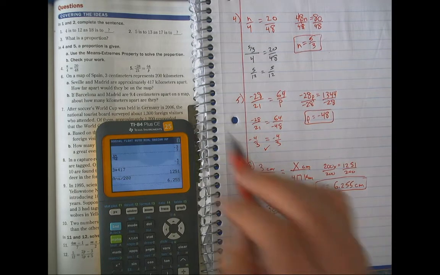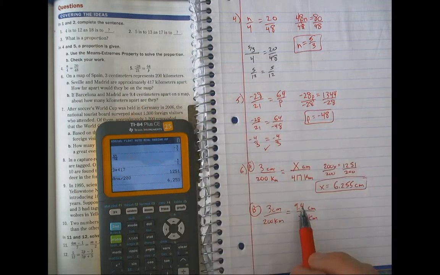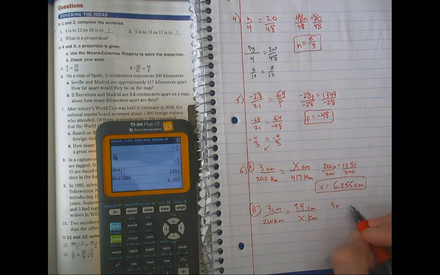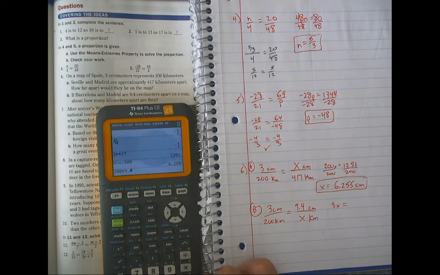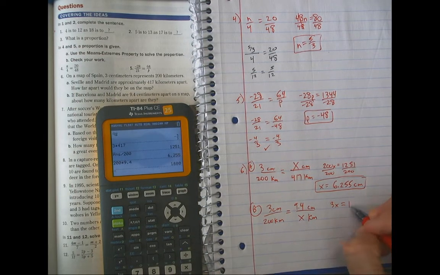Because I set these units up nicely, centimeters over kilometers, I just need to do the same thing on the other side and figure out what they gave me. They gave me centimeters, put it up here, so I'm solving for kilometers. How far are they in real life? So cross multiply, 3 times x is 3x, and then 200 times 9.4. And finish it off by dividing by 3.